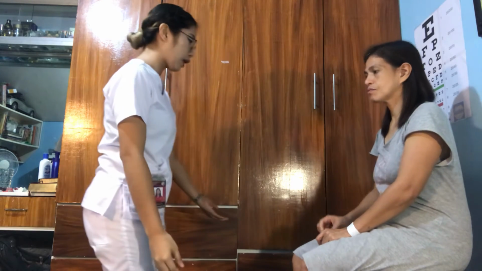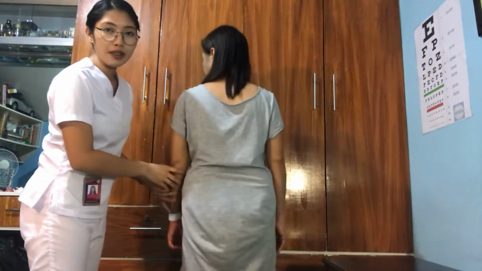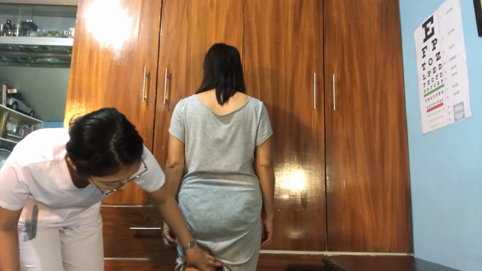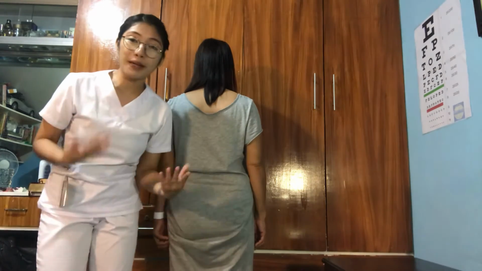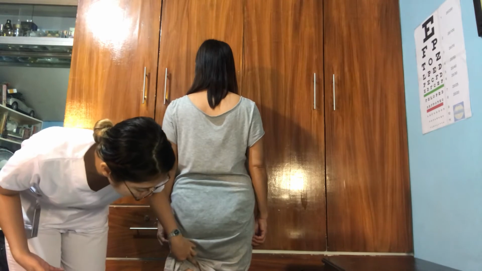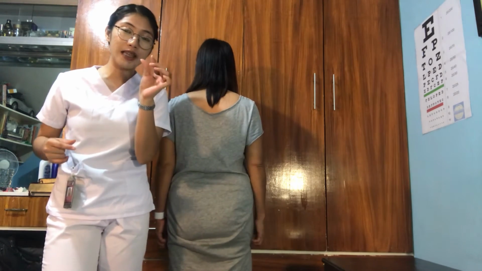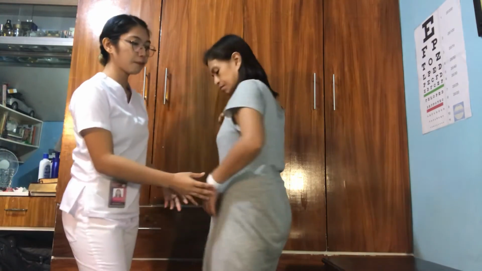So, Mrs. Tia, okay lang po ba? Tayo po muna tayo. Okay po. We are going to ask our patient to stand so we could really assess the legs of the patient. As I assess the legs of the patient, I have observed that the patient has varicose veins, most specifically reticular varicose veins, which are small varicose veins all throughout the legs of the patient. Okay po, upo na po ulit tayo.